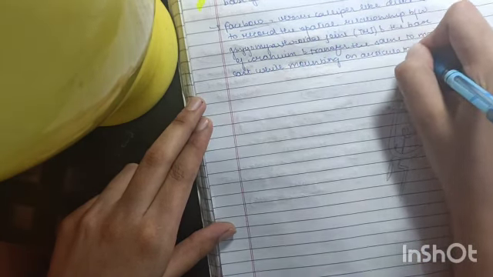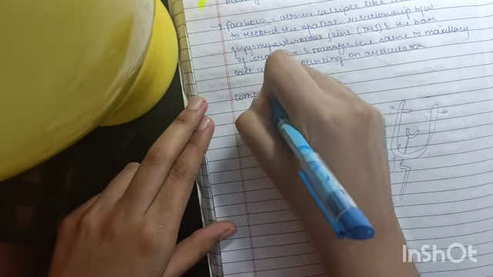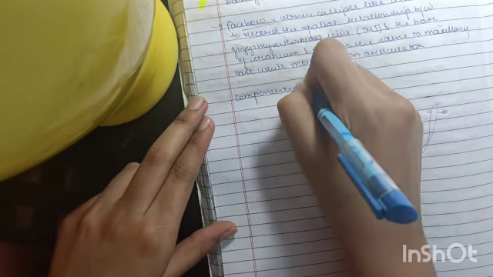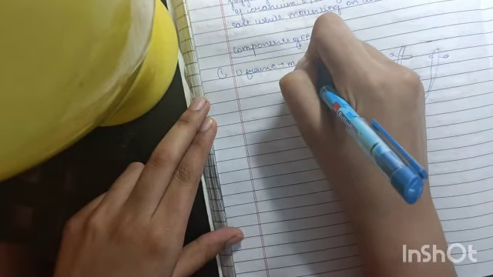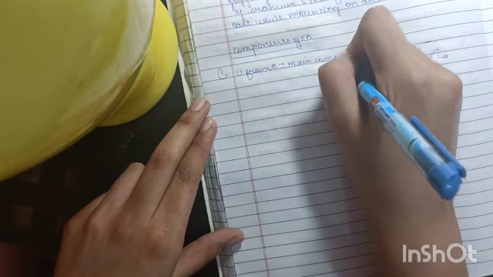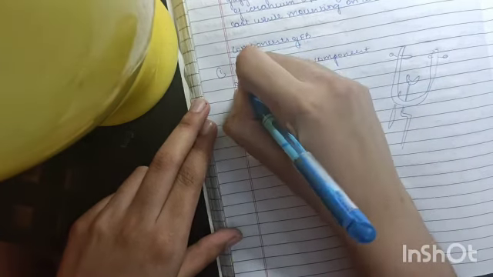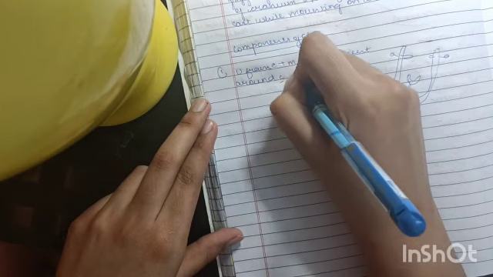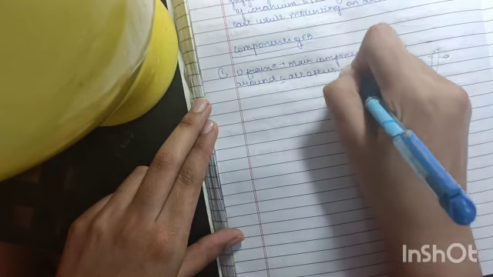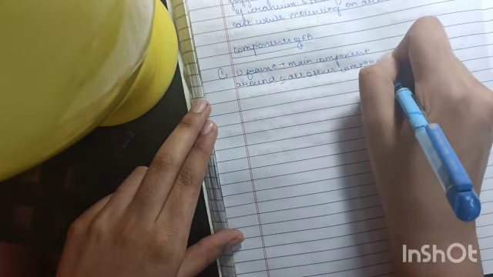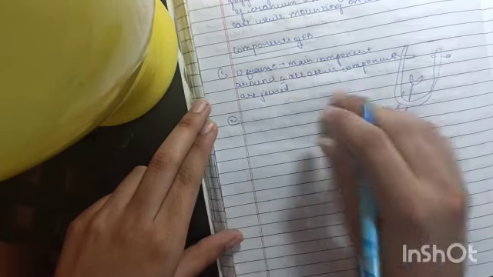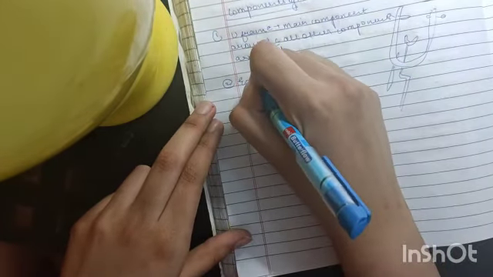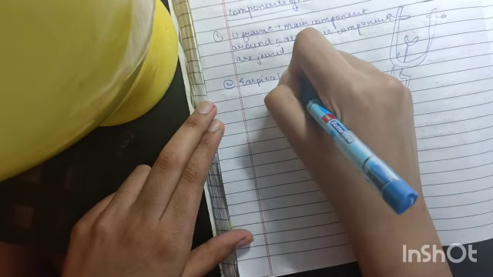Now coming on to the components of face bow. First is the U frame. It is the main component around which all other components are joined. Then we have the earpiece or earplugs.